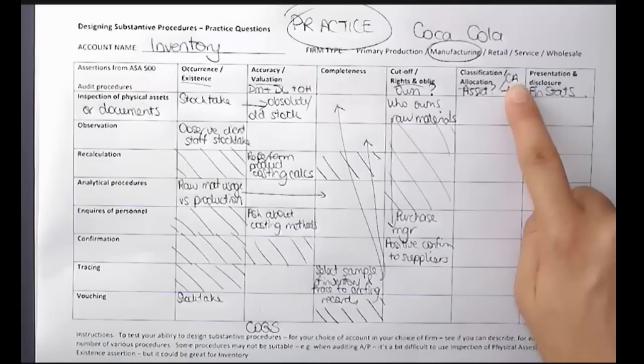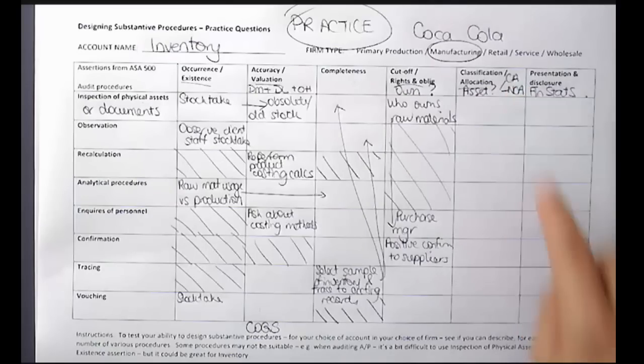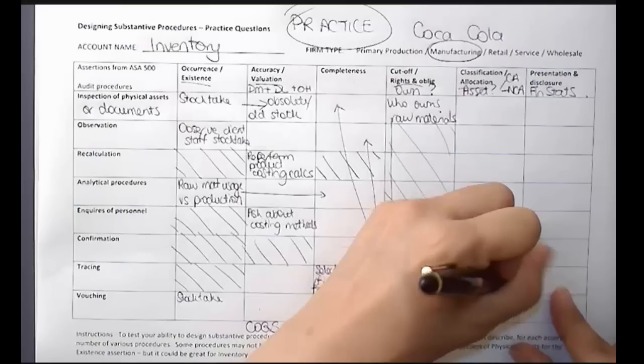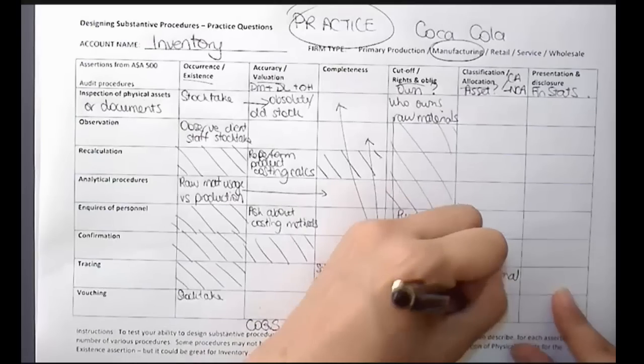Well, I could do that using my tracing or vouching, regardless of which, doesn't really matter which one, but we want to check the journal entry uses the correct current account code. Alright, and when you're doing that, you're probably going to need to look at what we call a chart of accounts.